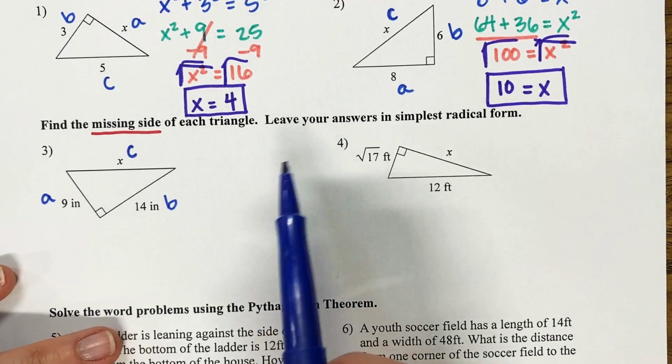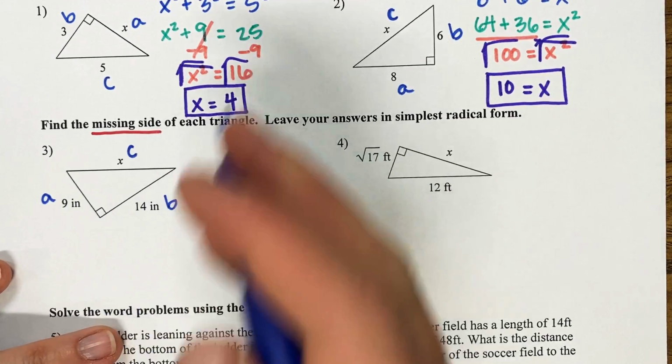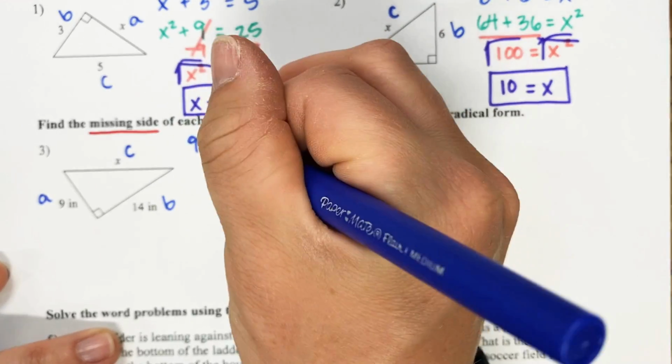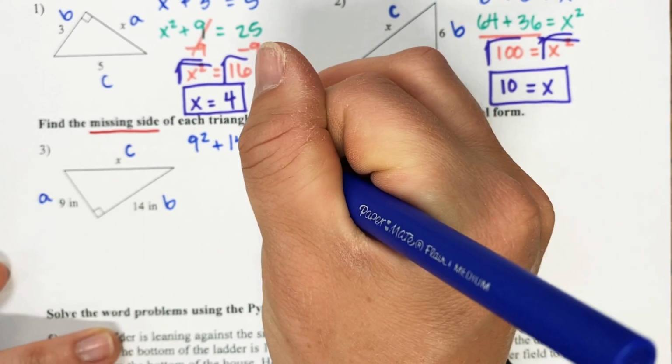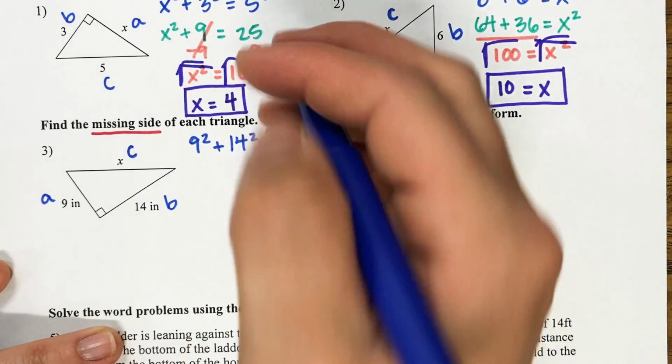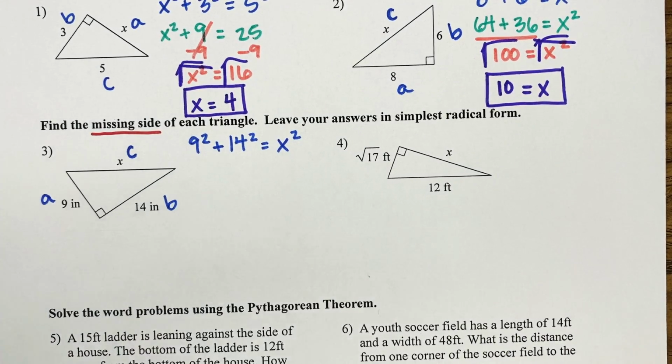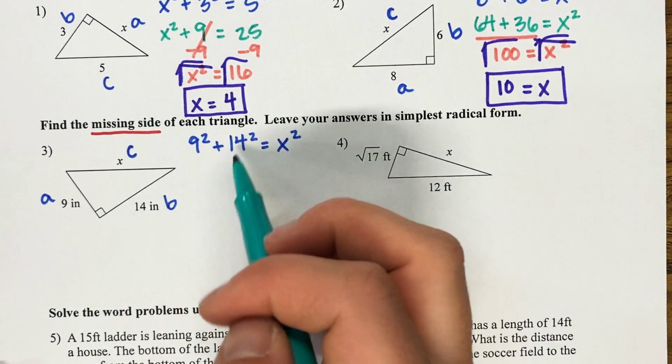Okay, let's go ahead and plug it into our Pythagorean theorem. A squared, my A is 9, so 9 squared. Plus B squared, my B is 14, so 14 squared. Equals C squared, my C is x, so x squared. Okay, let's do some simplifying.